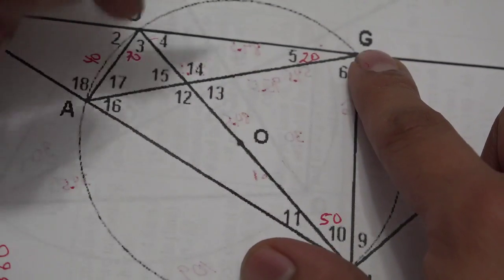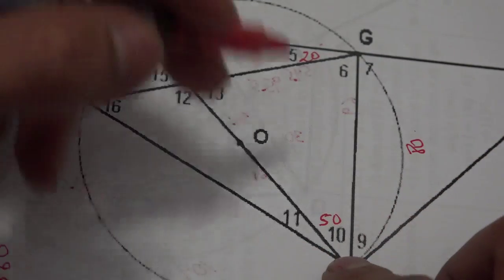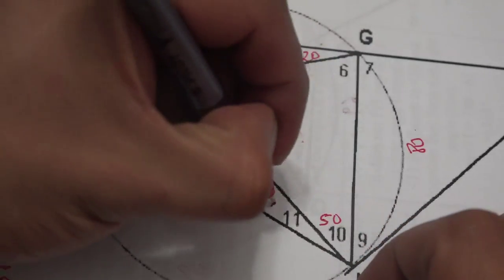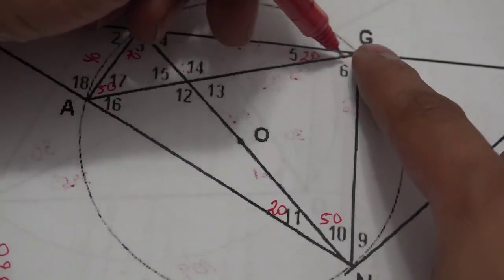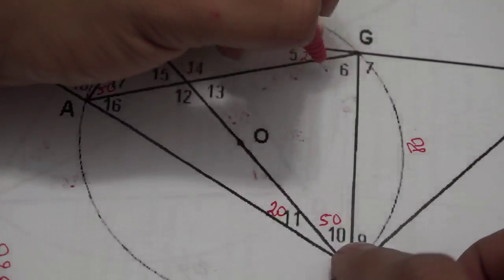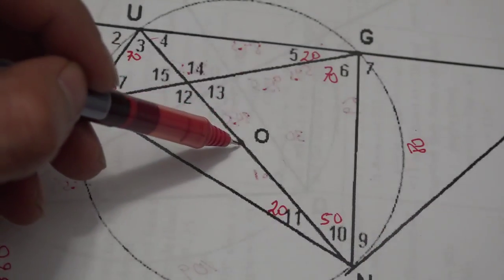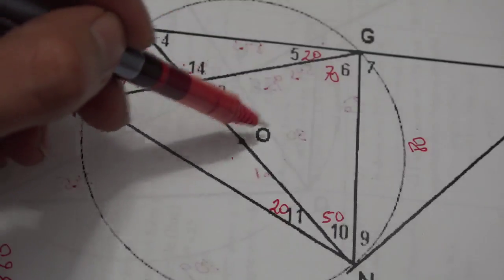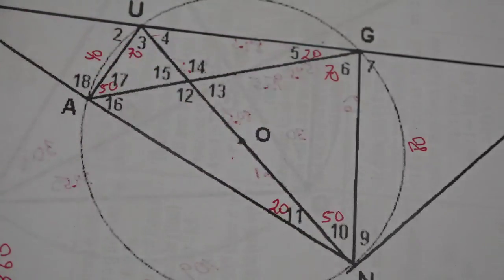It cuts 100, so this is 50. 11 cuts 40 as well, so 11 is 20. 6 cuts 140, so 6 is 70. Remember, if the angle was a central angle, like coming from the center, then it would have the same measure as the arc, but we're dealing with inscribed angles, so the measure is half.